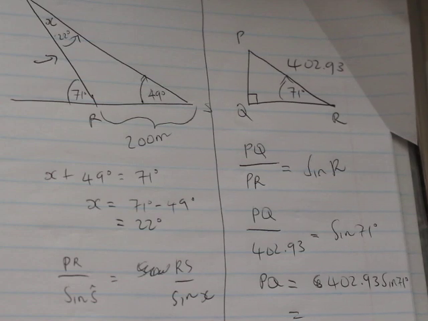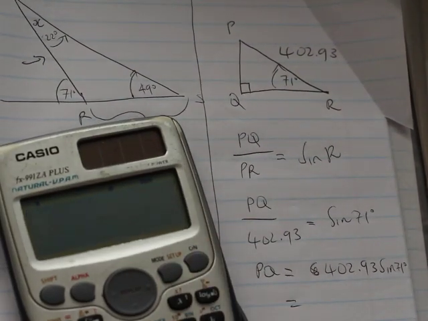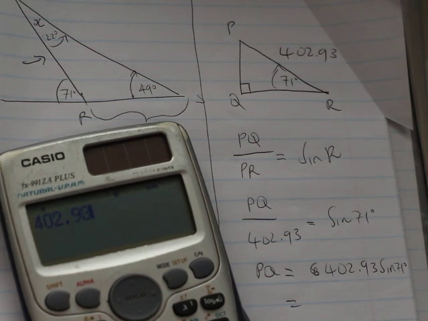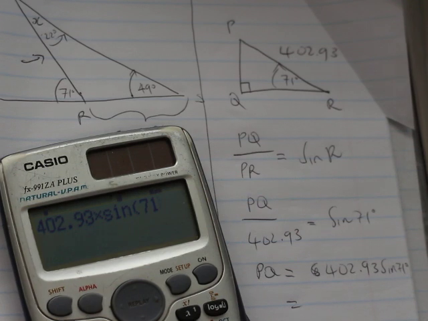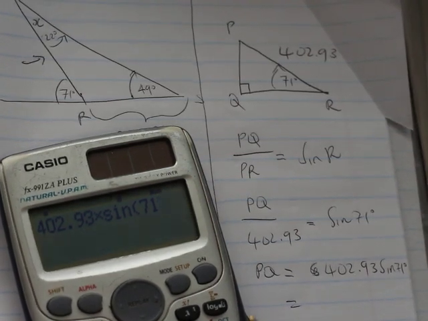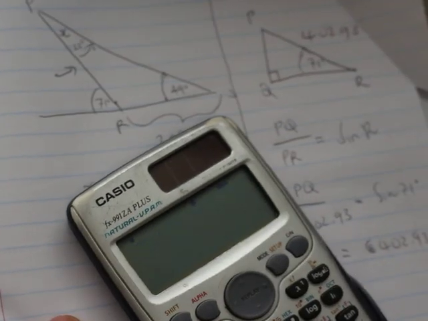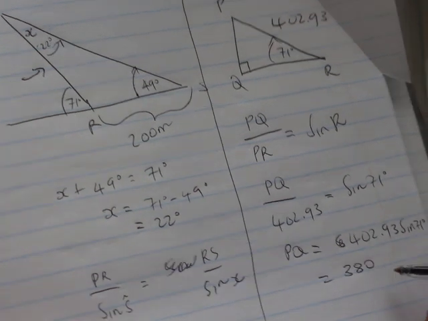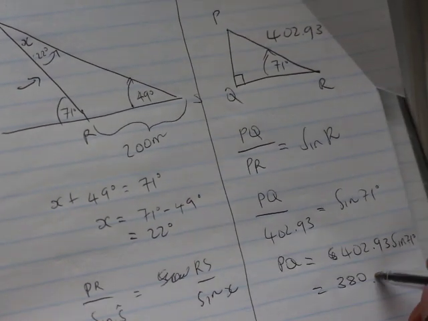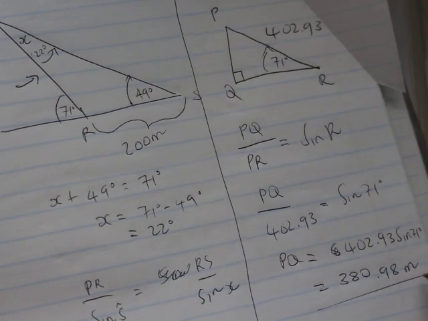All right, and you can just substitute that quickly. 402.93 times the sine of 71. So the answer that we're getting is 380.98 meters.